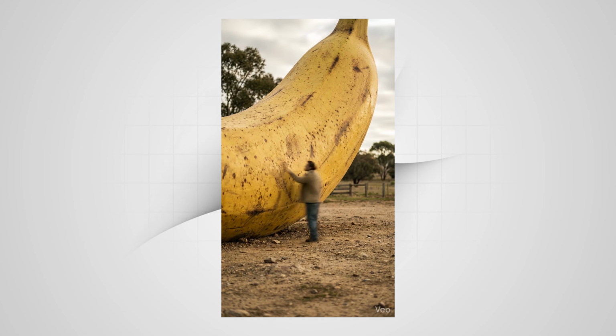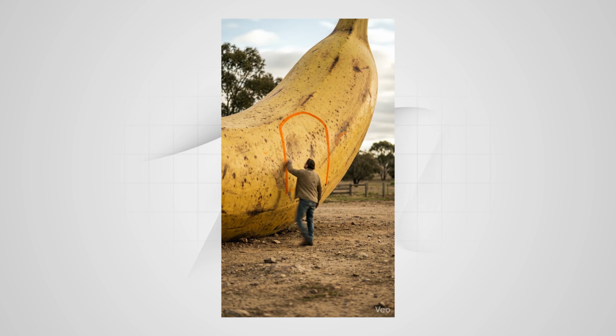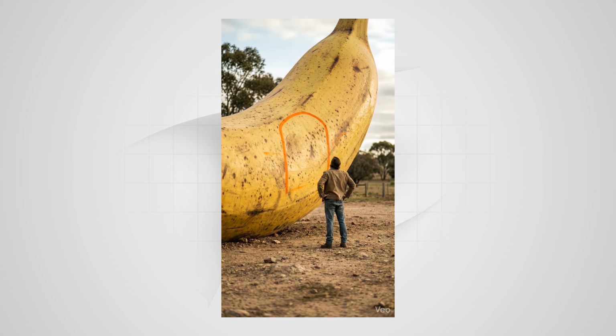Your cinematic AI reel is ready. Now you can upload it on Instagram, YouTube Shorts, or any platform and start testing how it performs.